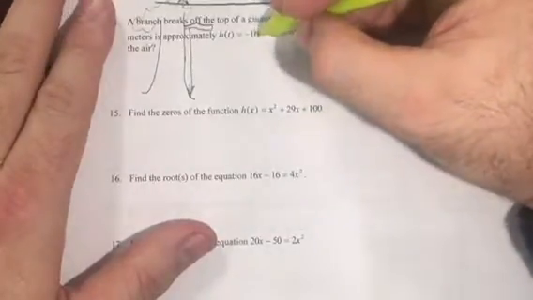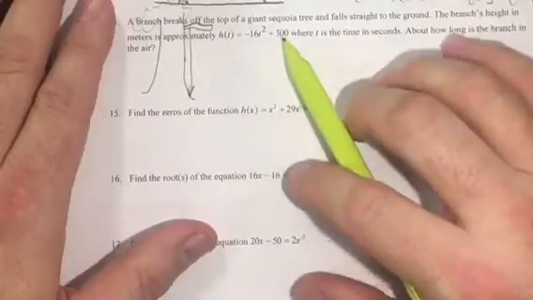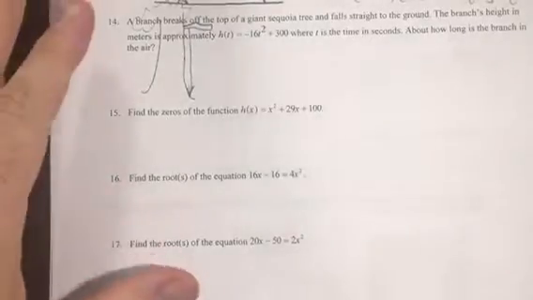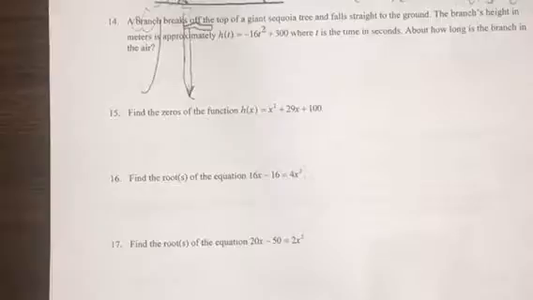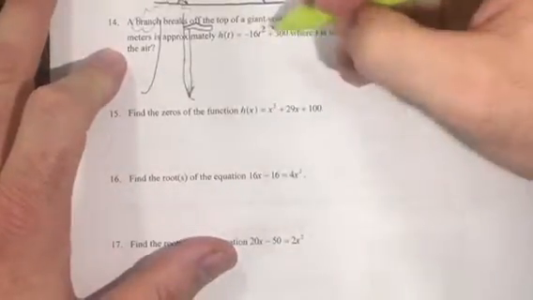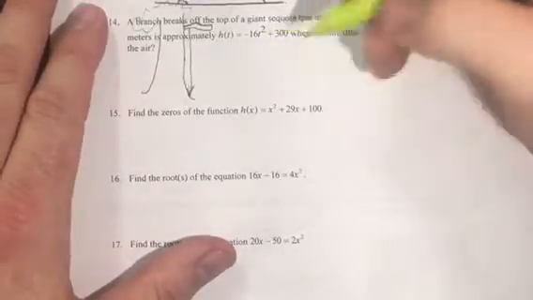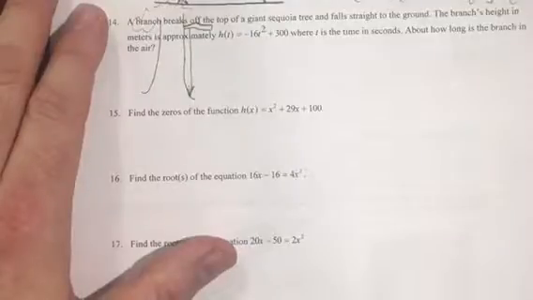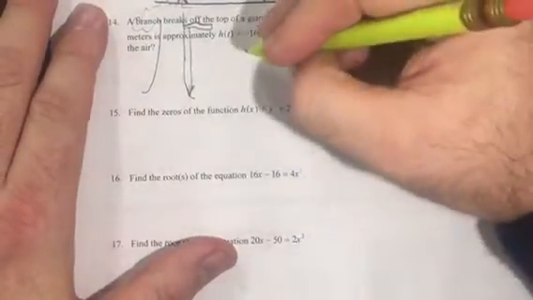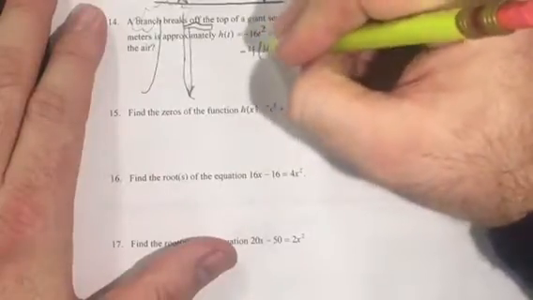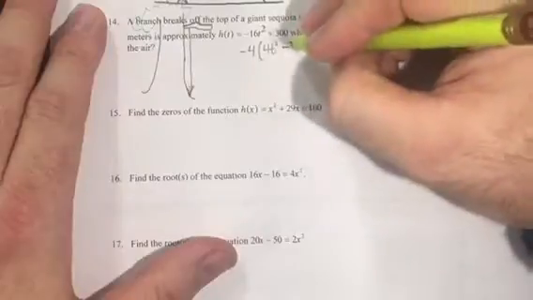Now, how long is the branch in the air? Basically, how long does it take before it crashes to the earth? Now, I have negative 16t squared plus 300. Will somebody please see if 300 is divisible by 16? 300 divided by 16, do we get a whole number? No. So we've got to factor something else out. I know it's divisible by 4. So take 300 and divide it by 4. 75. So if I take a negative 4 out, I'm left with 4t squared minus 75.